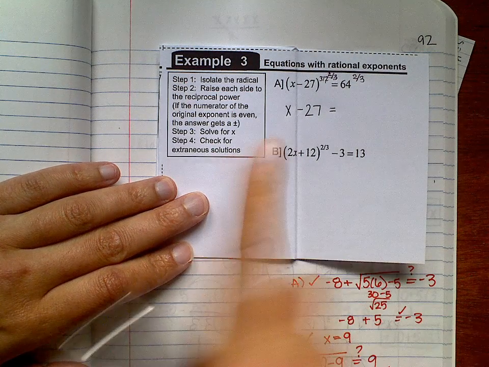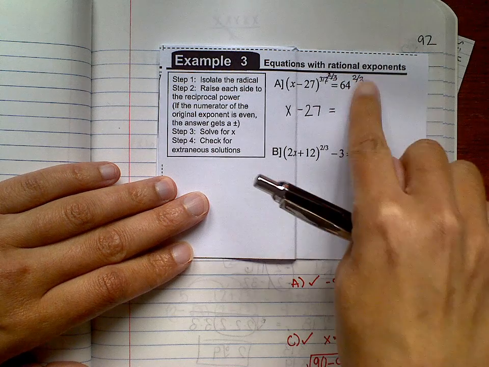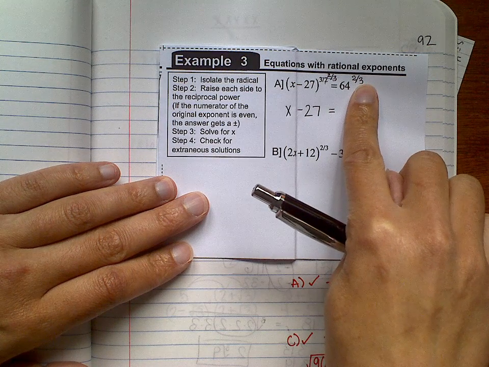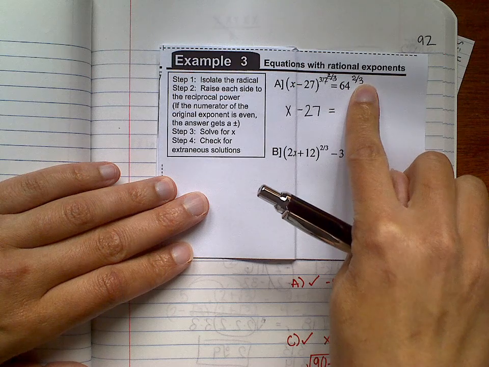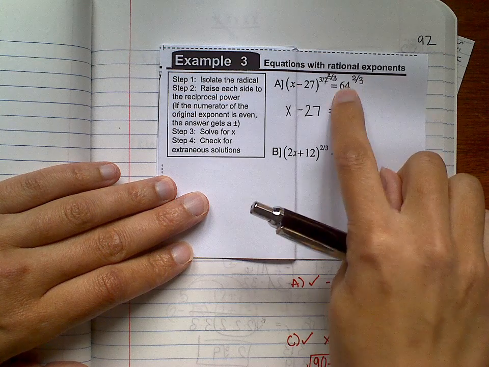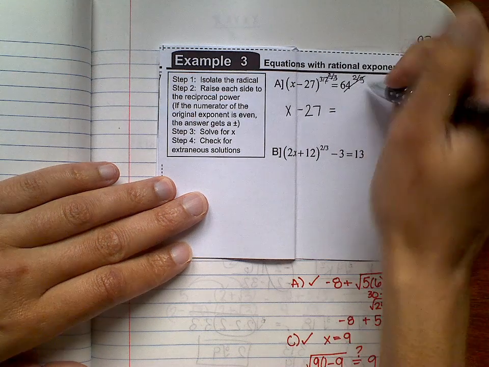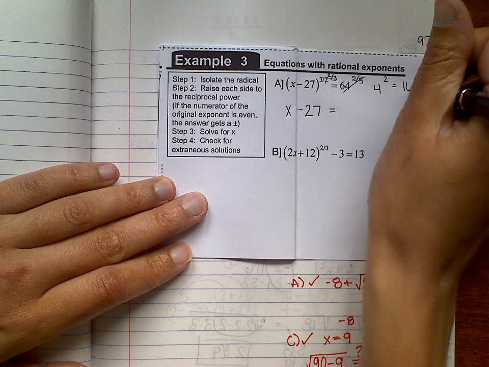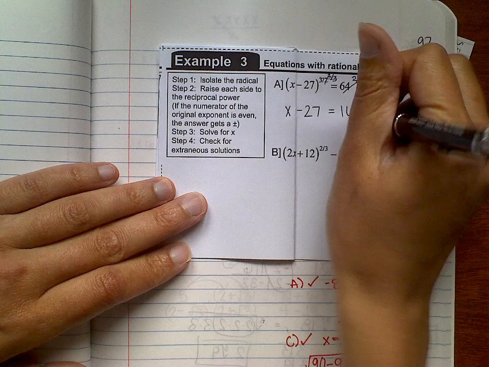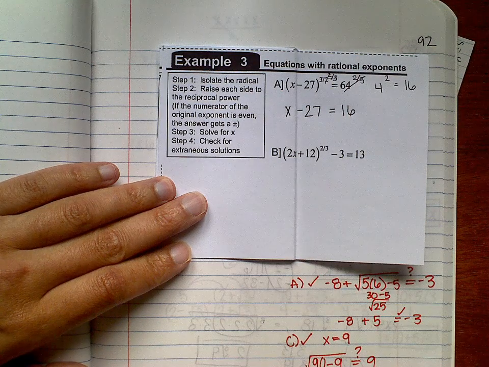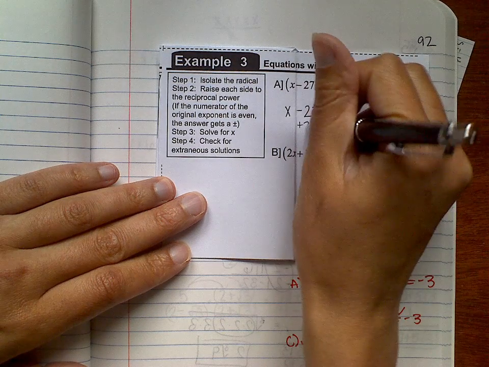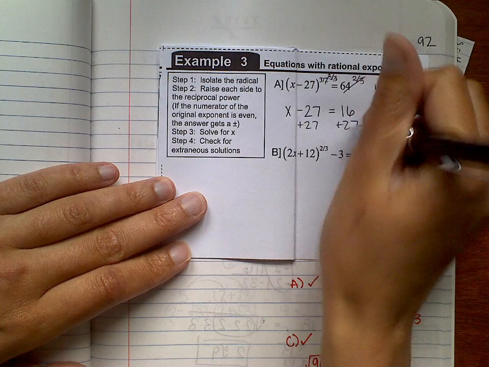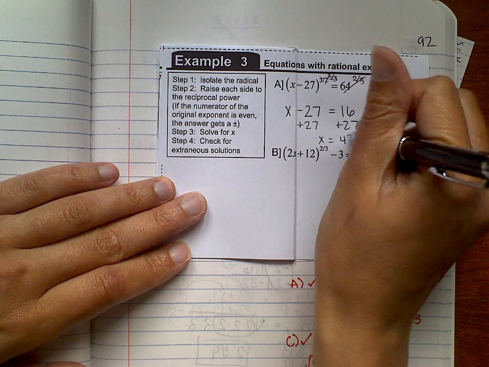And like we talked about last week, I always like to take the root first, so whatever your denominator is, your root. So the cube root of 64 is 4, but I still got the 2 there, so that's 16, which goes here. 4 squared is 16. Then I just get x alone, so I add the 27, and x is going to be 43.